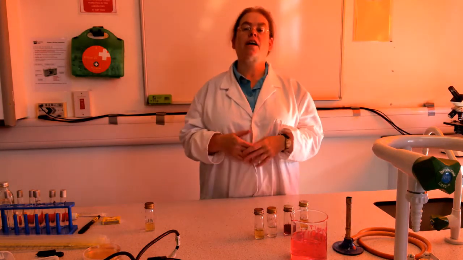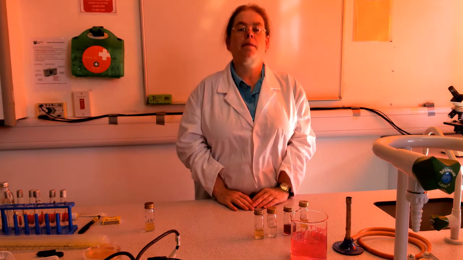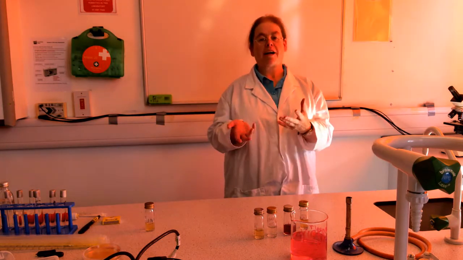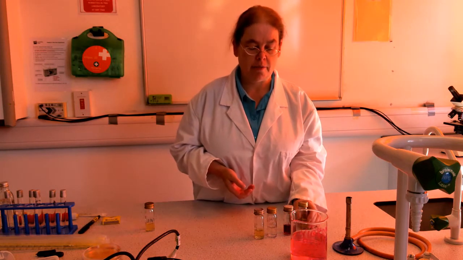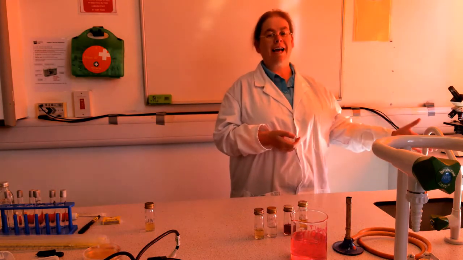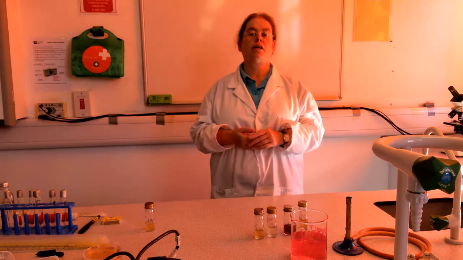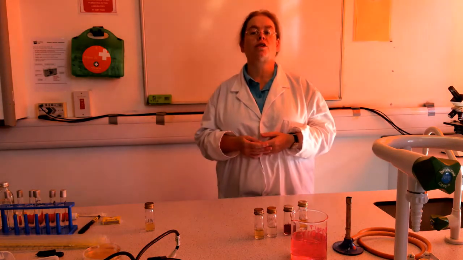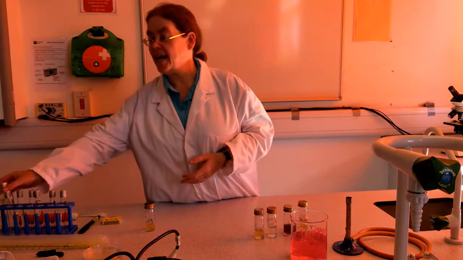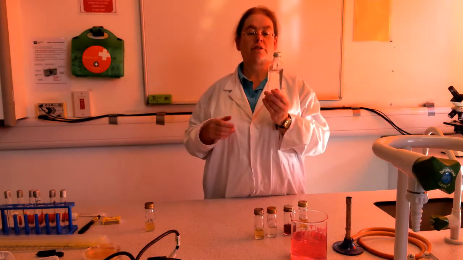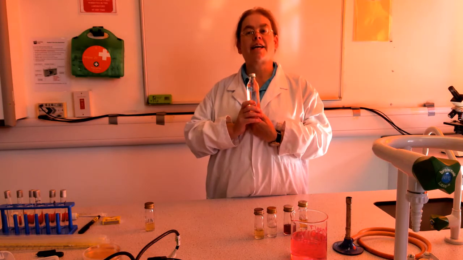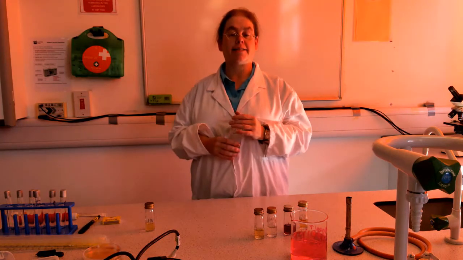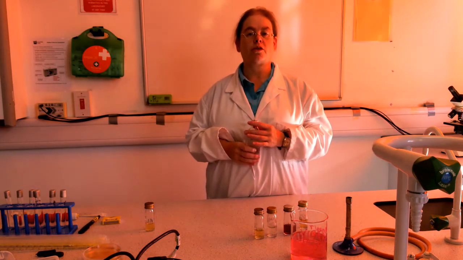So the first thing I would have got you to do, because it's like a 3-week practical, is to make up the solutions. You would weigh out a certain amount of the powder, dissolve it in water, put it in a bottle, such as this, a heat-proof bottle, and then the next step would be to sterilise your liquid by putting it in an autoclave.